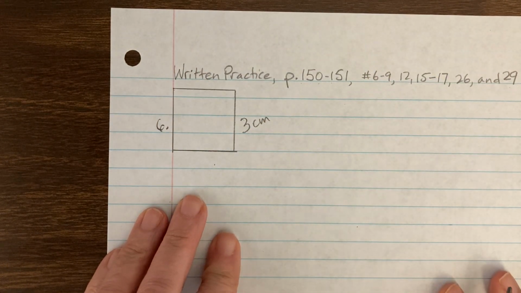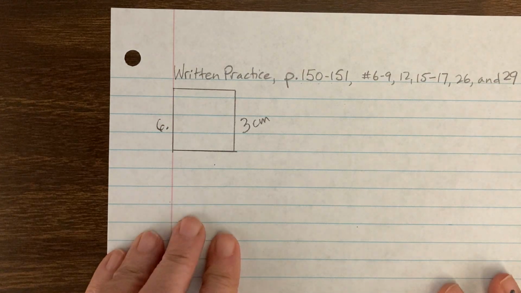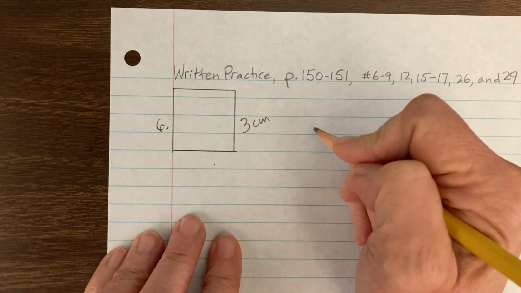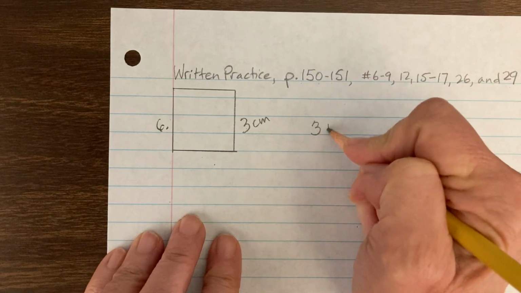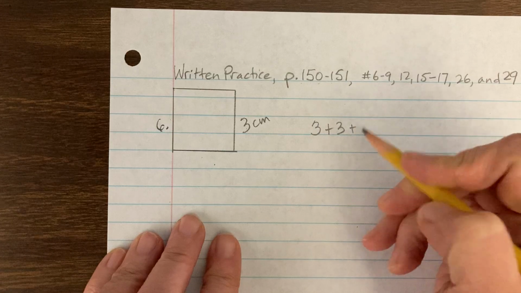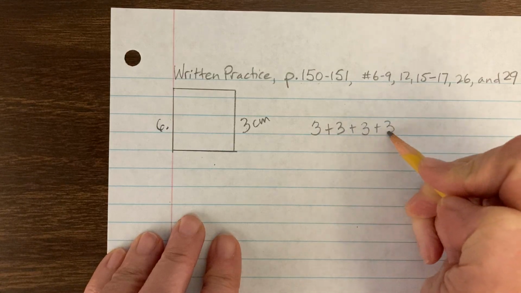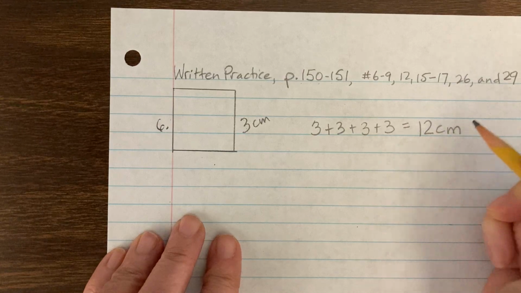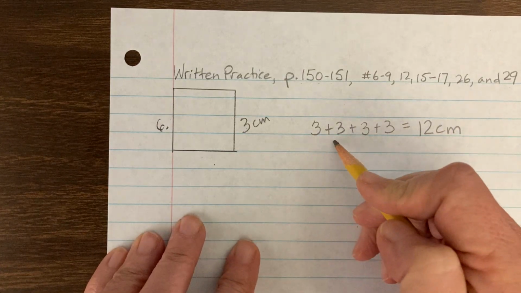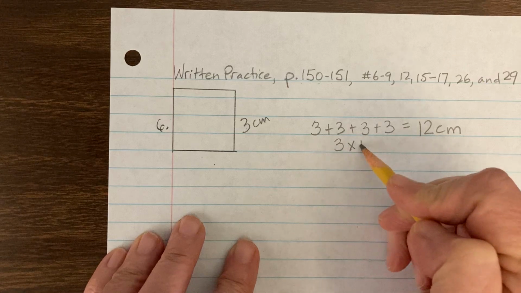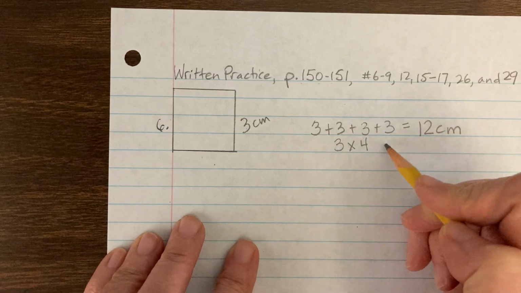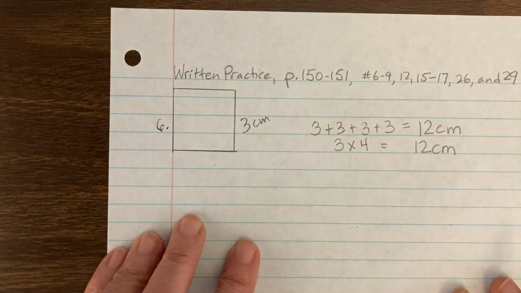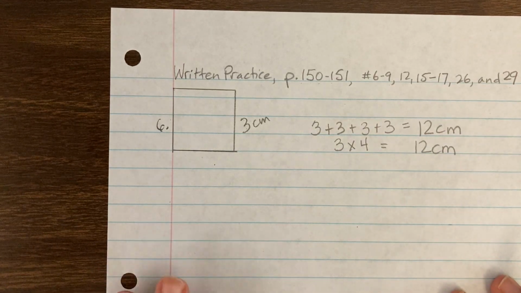So then it says, what is the perimeter of the square? So since there's 4 sides that are each 3 centimeters, you can do 3 plus 3 plus 3 plus 3 equals 12 centimeters. And if you know how to do it, you can do just 3 times 4. So 3 centimeters times 4 sides is also 12 centimeters. Some of you might already know your multiplication.